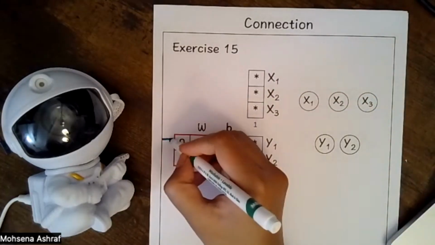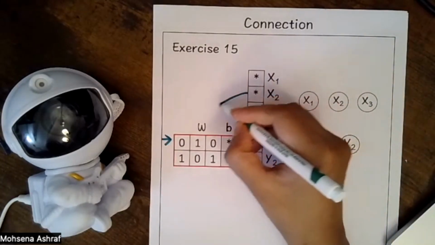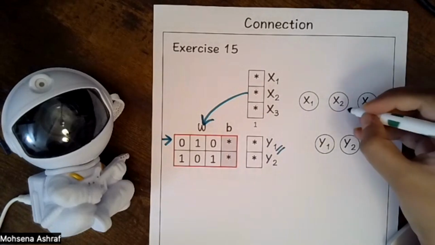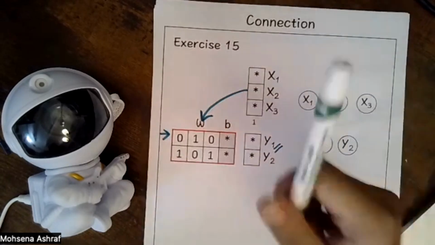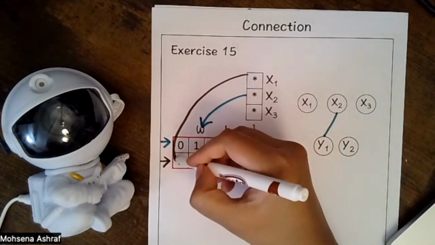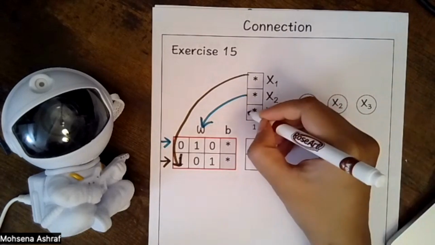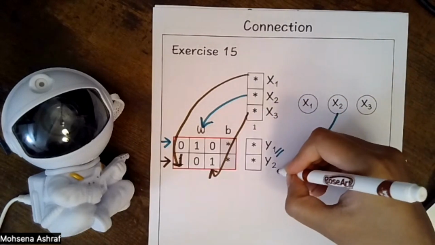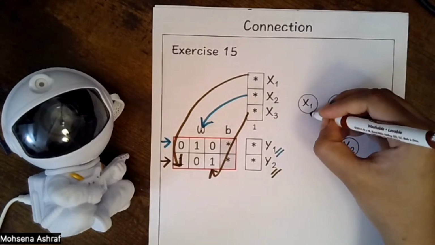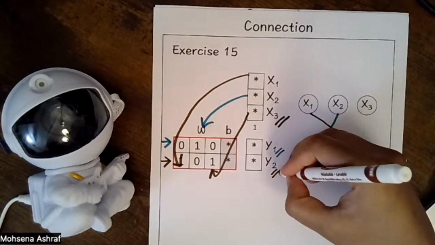Next exercise, for the first row, only x2 gets multiplied by a weight which affects y1. So x2 will get connected to y1. And then for the next row of weights, x1 gets multiplied by the weight and x3 gets multiplied by the weight in case of y2. So x1 will get connected to y2 and x3 will get connected to y2.